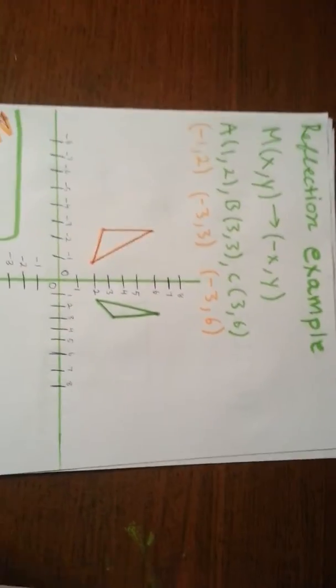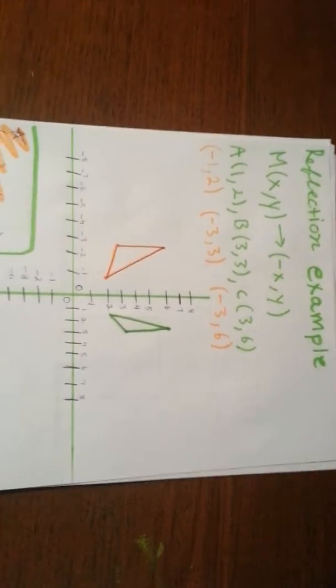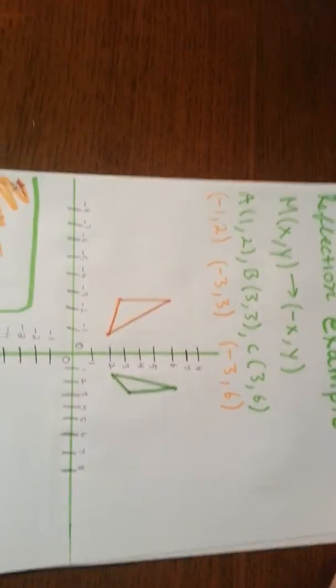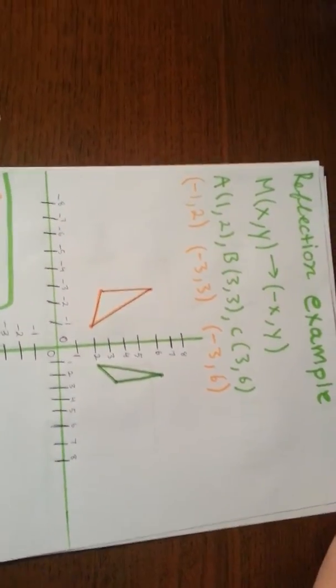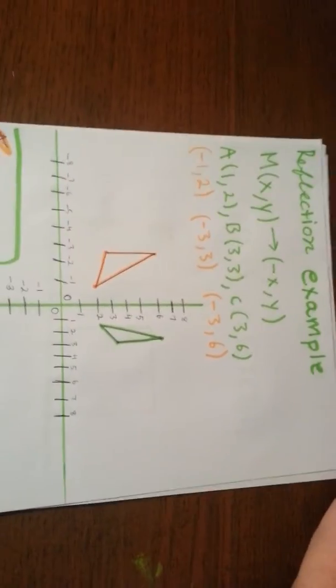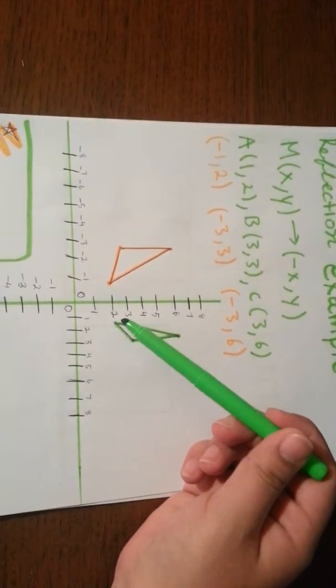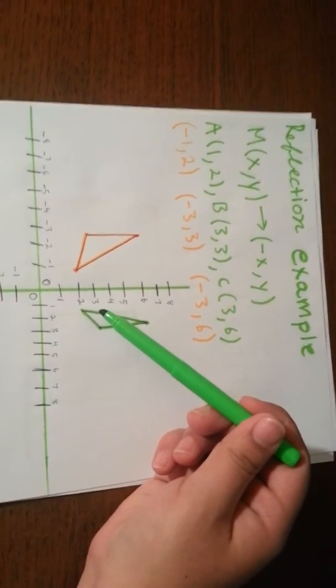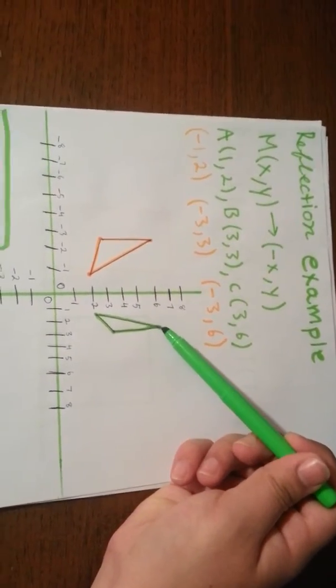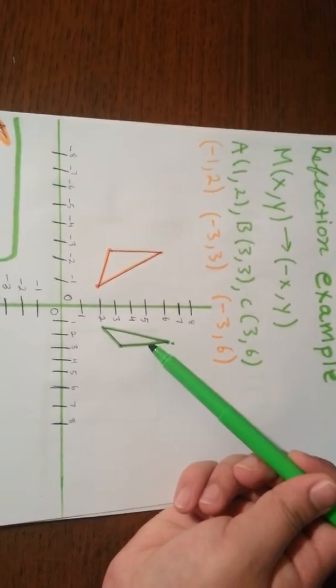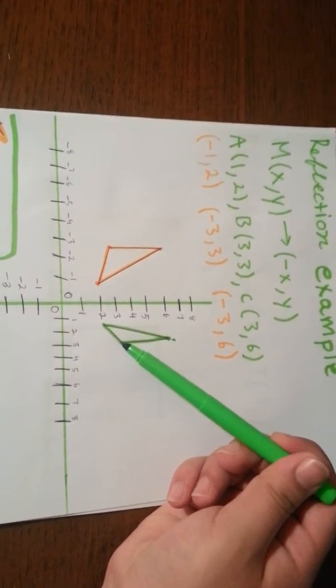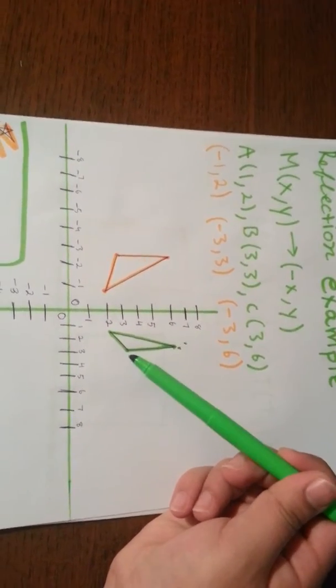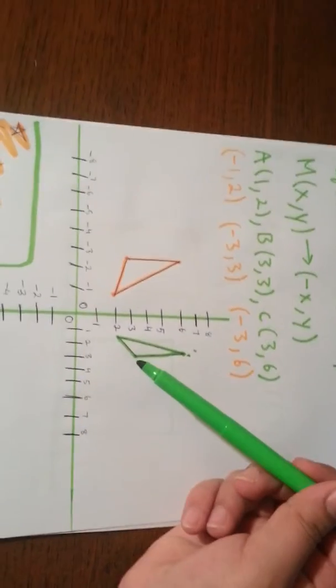Now let's move to the reflection example. So the numbers are A (1, 2) right here, B (3, 3) right here, and C (3, 6) right here.